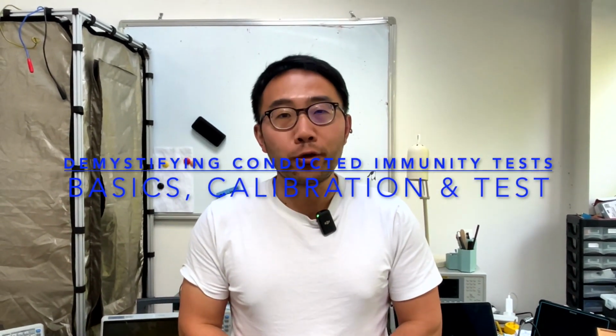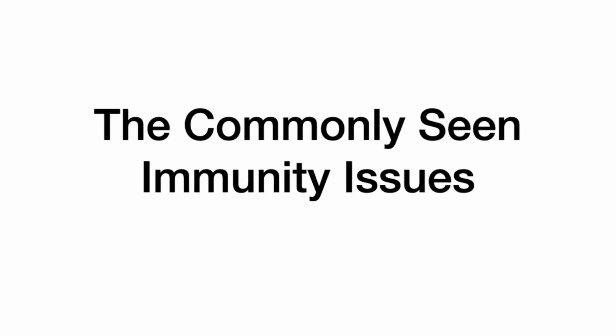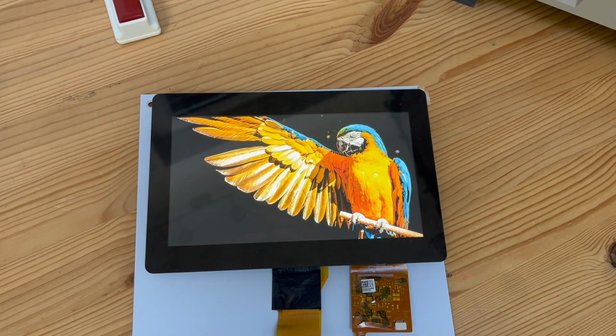Today's session, we're going to demystify immunity tests. Now, what you just saw is a typical immunity issue. In this particular case, the screen started flickering. Now, when it comes to immunity, obviously the victim is our product or our system, but where does the noise source come from? There are many types of noise sources in our daily life.